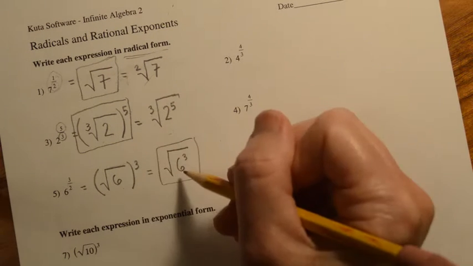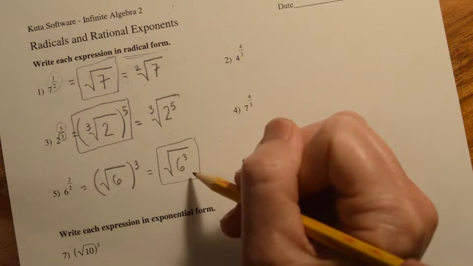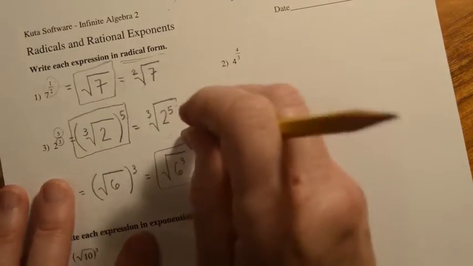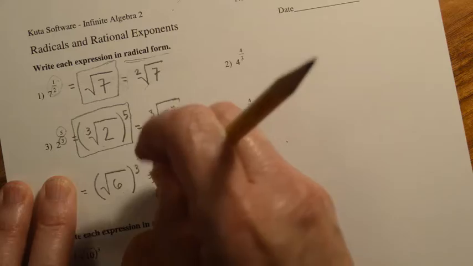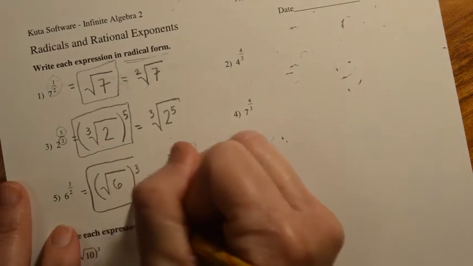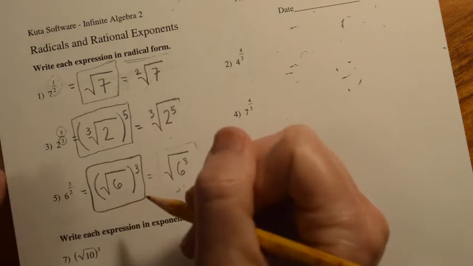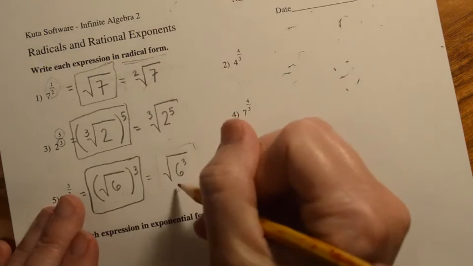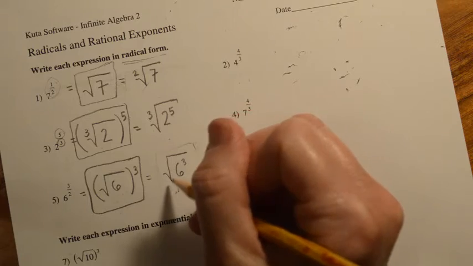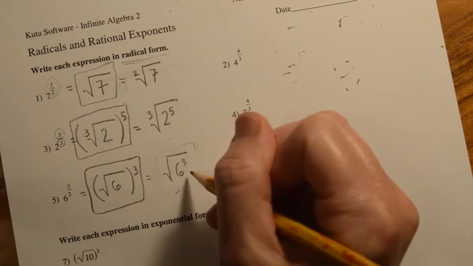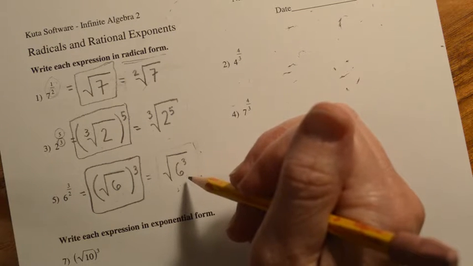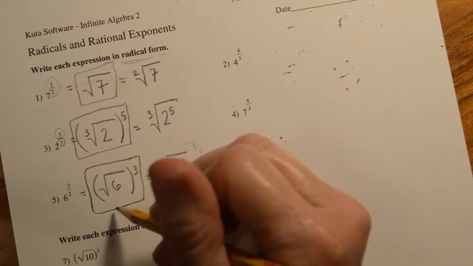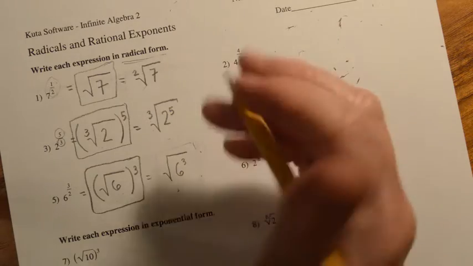It is fully simplified, but there are perfect squares in 6 cubed. I prefer this one, no matter what I said, because you can't take the square root of 6. It's fully simplified, but you could take the square root of 6 cubed and get some perfect square that comes out, and some other number that doesn't come out. So that would be my preference. Okay, you feeling all right?